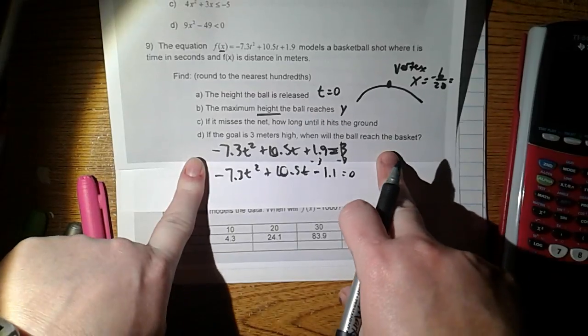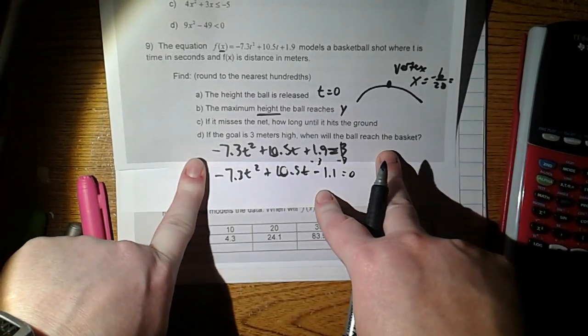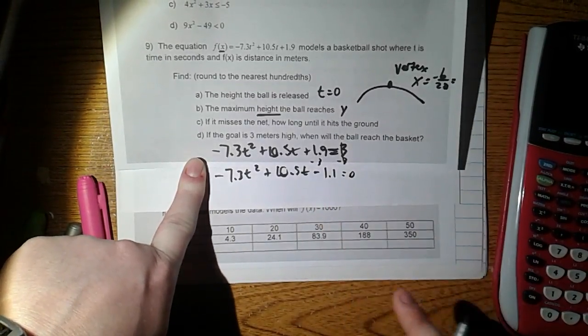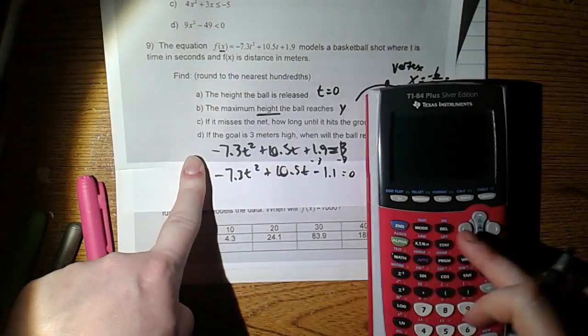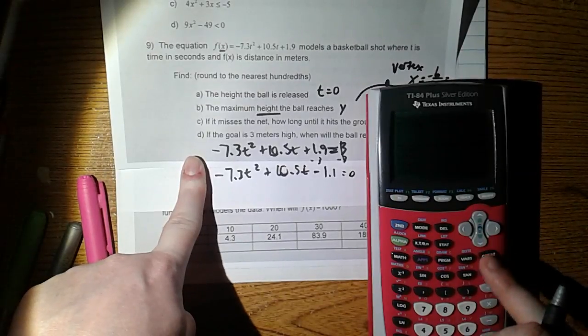Okay. Yep. And that's kind of what you're looking at for there. So let's see what happens when we put that in the calculator.